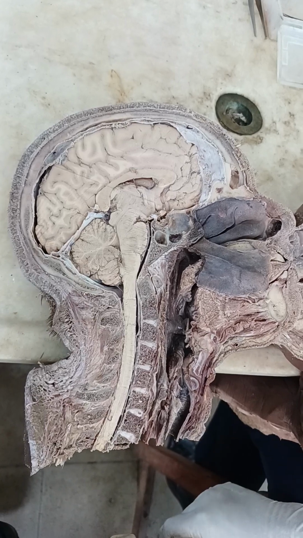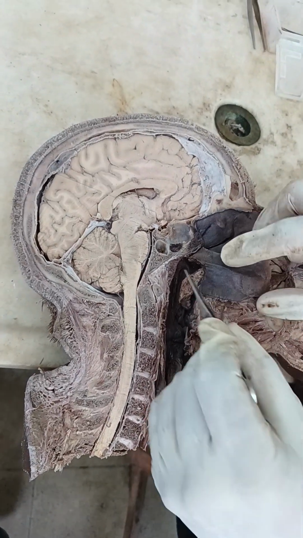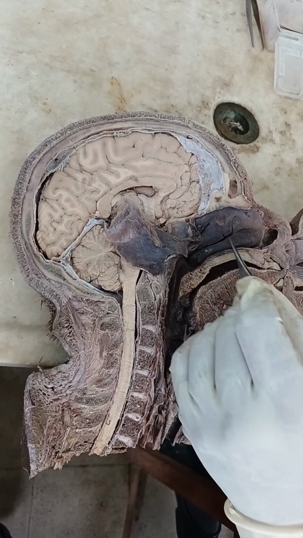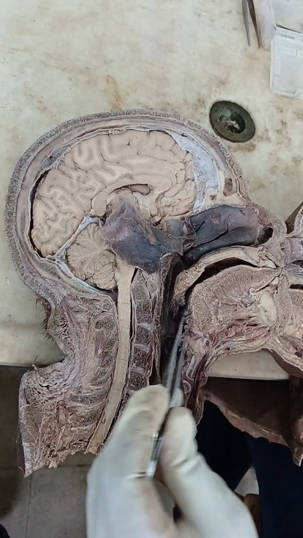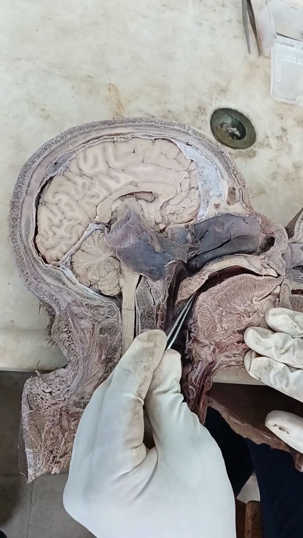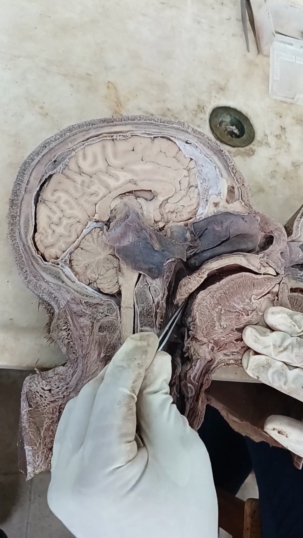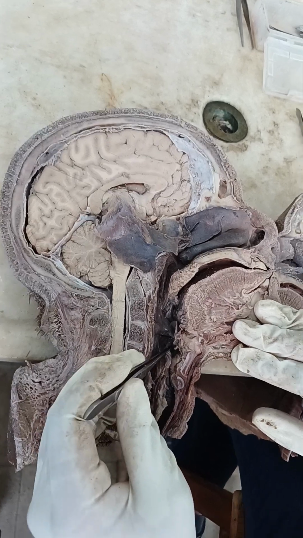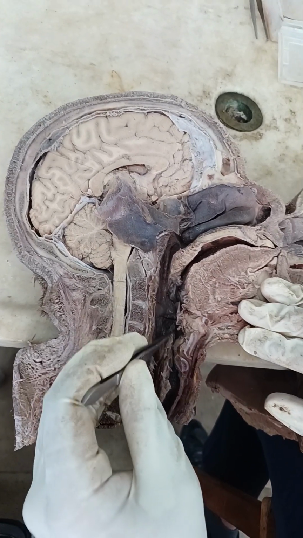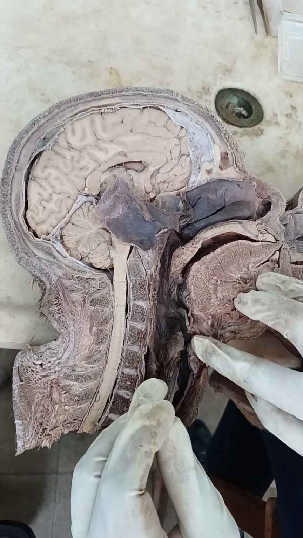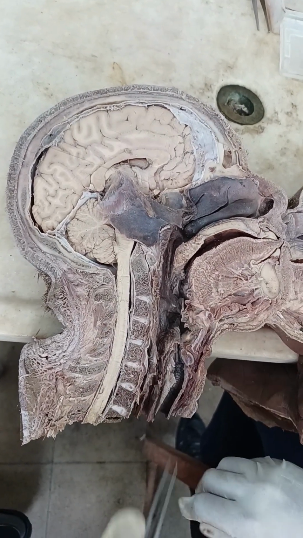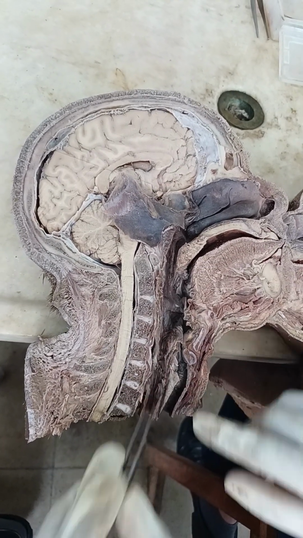Anteriorly, the upper portion communicates with the nasal cavity through the superior, middle and inferior concha. The middle portion communicates with the oral cavity by the oropharyngeal isthmus, and below it communicates with the larynx through the laryngeal inlet. The most lower part is continuous inferiorly as the esophagus.